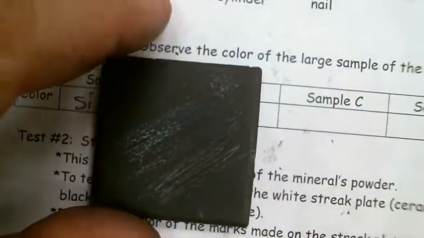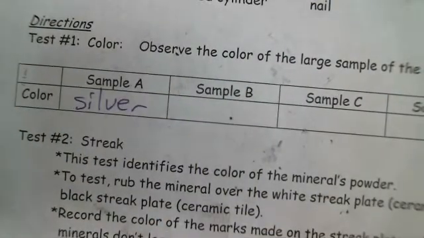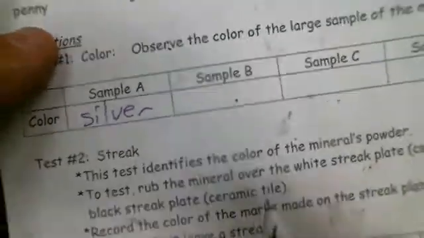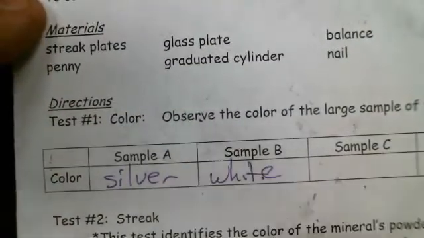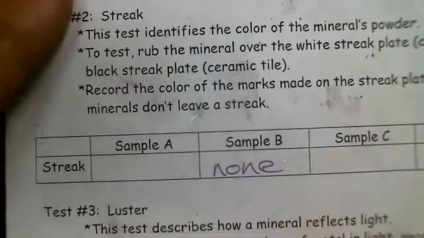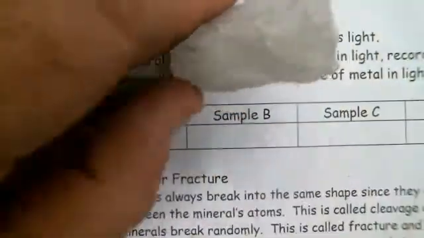We really don't see much color at all in either case. So let's see here. For color, we have white. For sample B, the streak is none. Luster. Is this metallic or non-metallic?